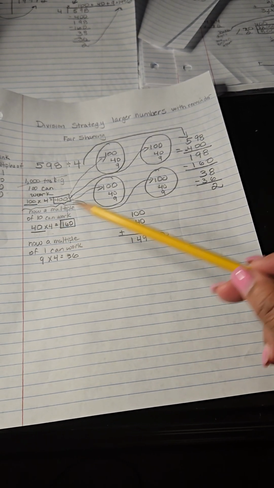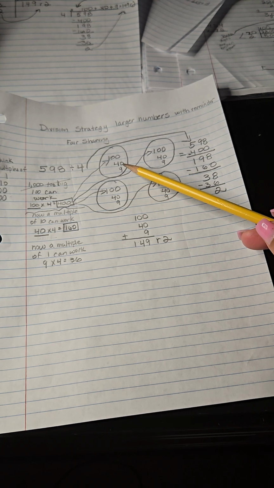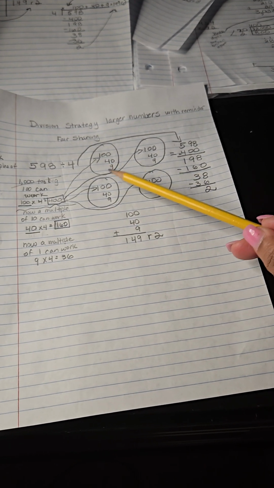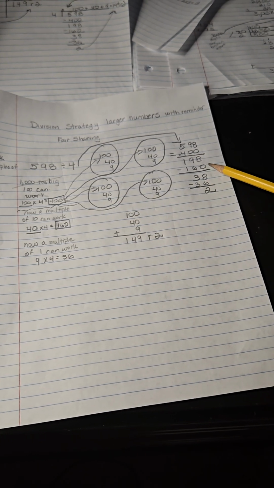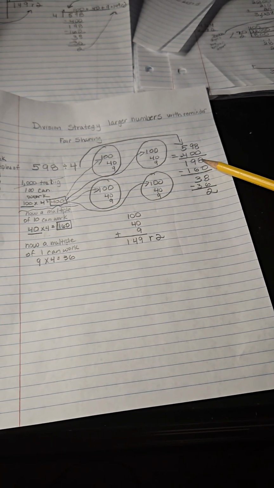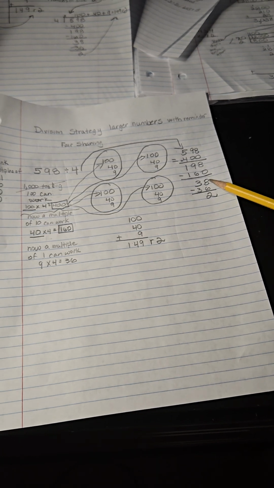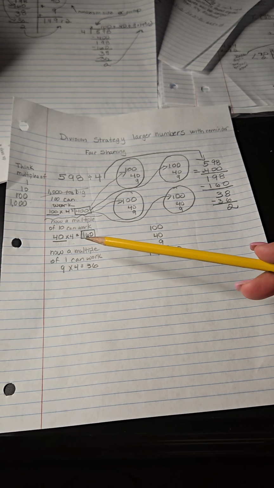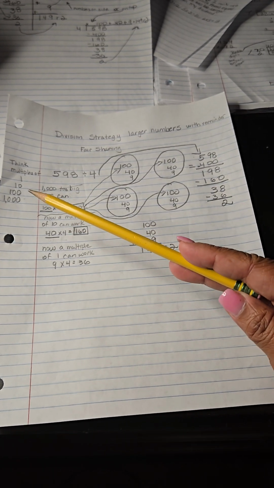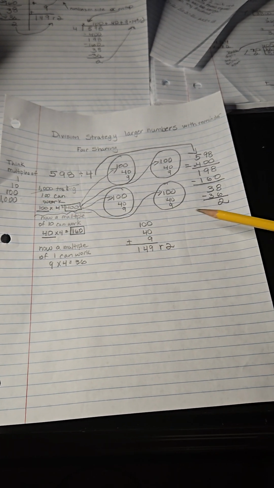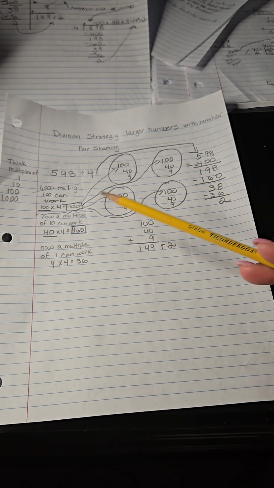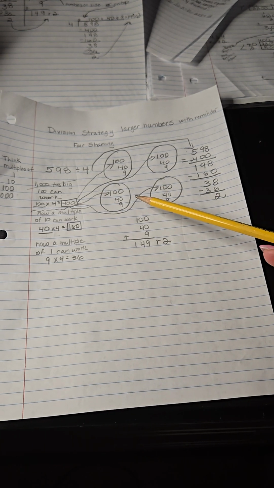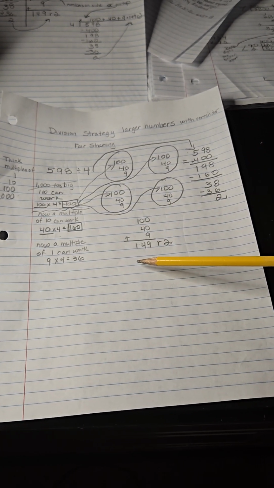40 times 4. I would divide out that 40 in my 4 fair shares, and that's going to be a total of 160. I'm taking that away from 198. And then I'll be left with 38. So then I come over here and I think, okay, I've used a multiple of 10. I can't use a multiple of 10 anymore when I'm trying to divide by 4 groups. So now I'm going to have to use a multiple of 1.